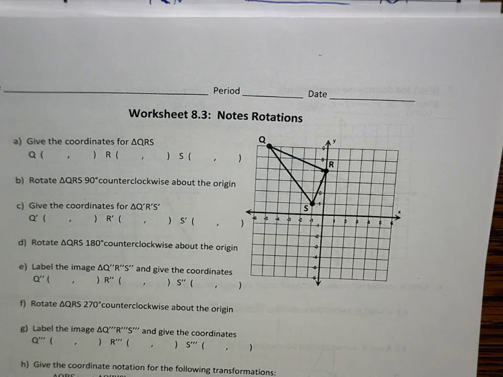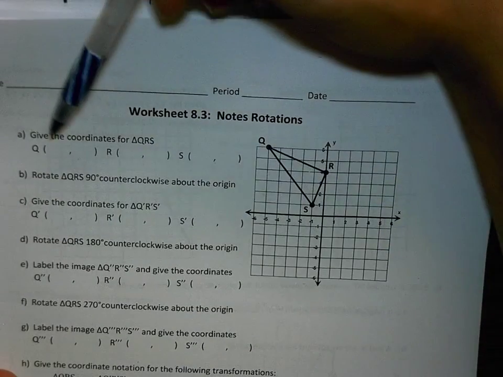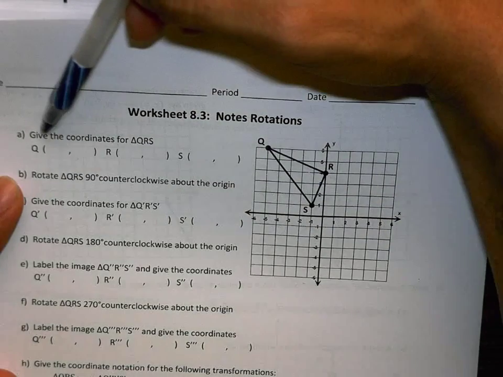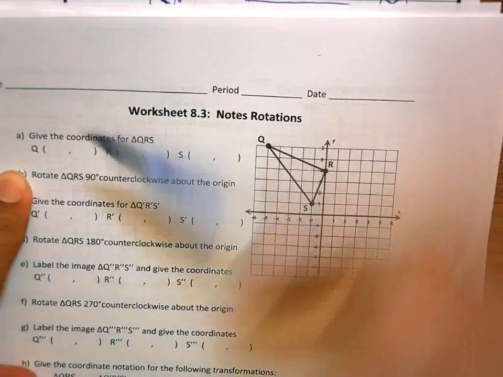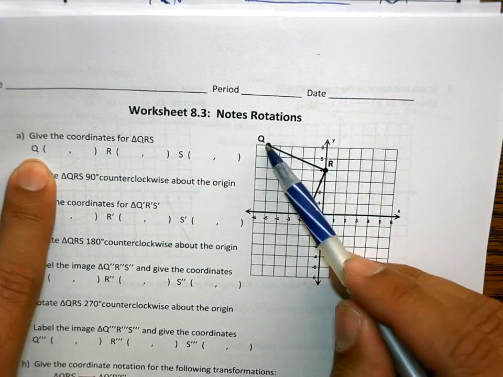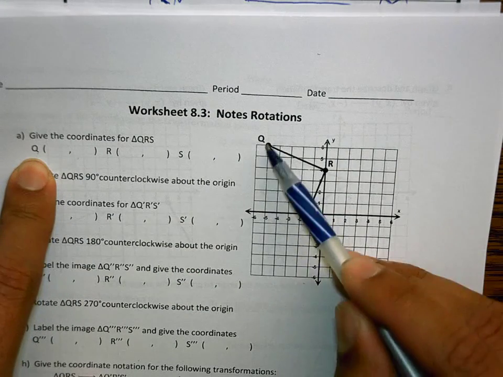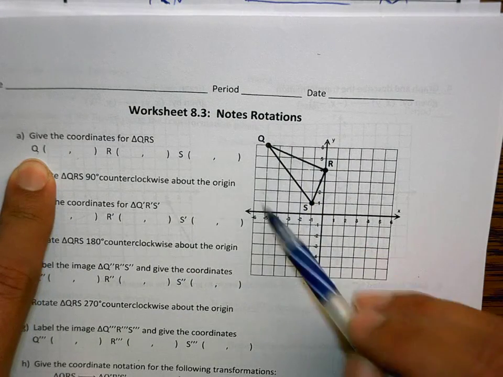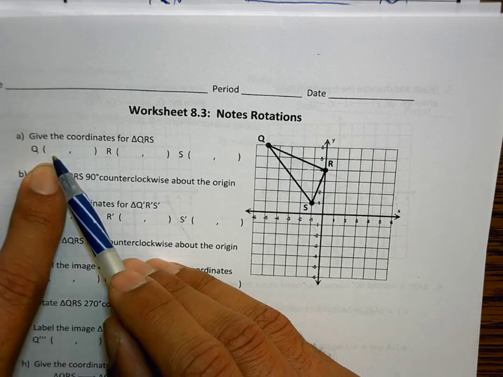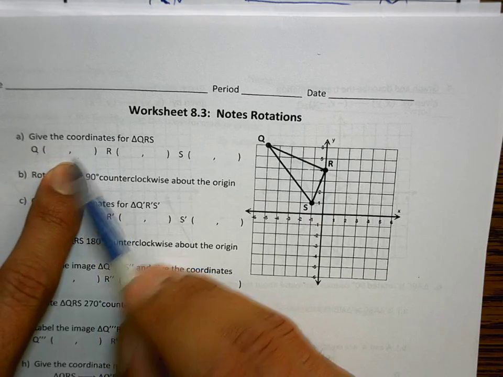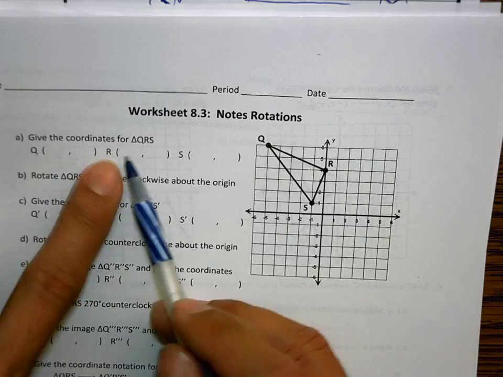So if you have this, what we are going to do is follow those 3 steps on how to do a rotation. Your worksheet's going to ask you to give the coordinates for Q, R, S. So Q is at the coordinates. What's your X coordinate first? What's your Y coordinate second? What are you going to put here? -5, comma 6. If you didn't know, you're going to go through and label what R is.